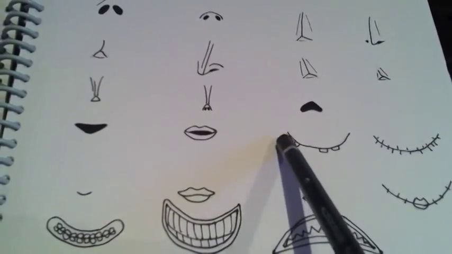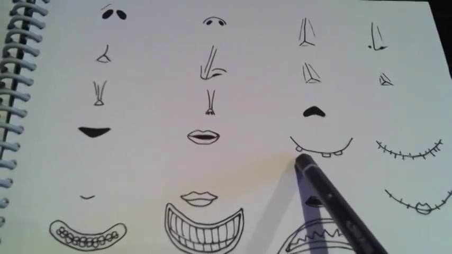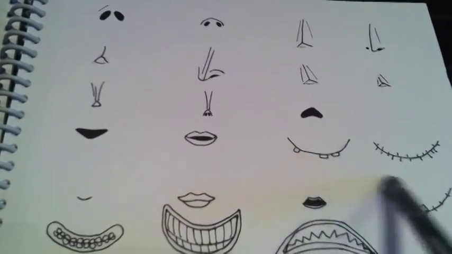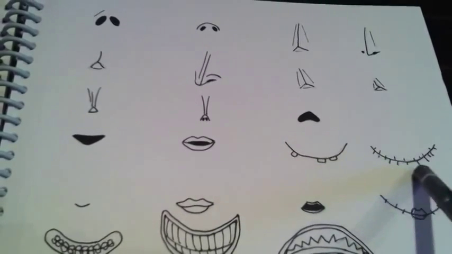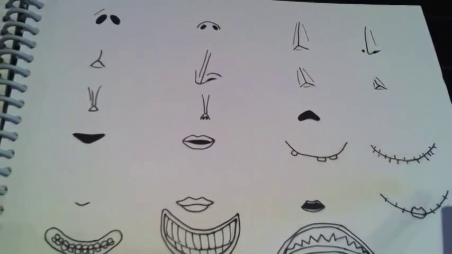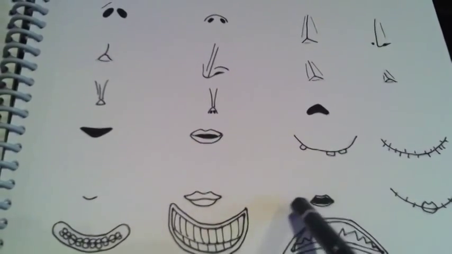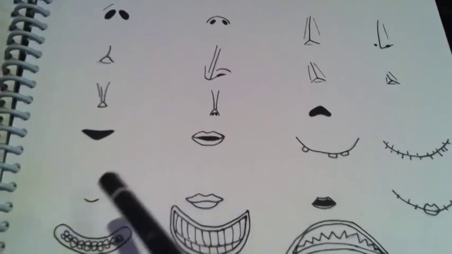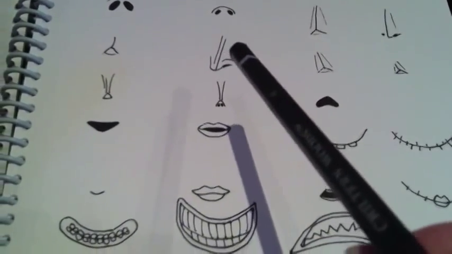You've got sort of the toothy smile. This could obviously be drawn as an open mouth as well, with the teeth still protruding. You've got Jack Skellington's smile here, which again could be drawn open with his teeth inside his mouth. You've got the sort of classic little neat mouth that can go with the little button nose if necessary.